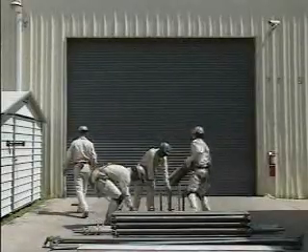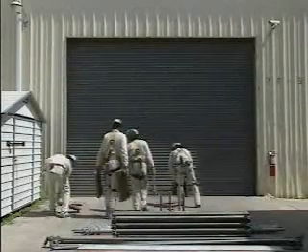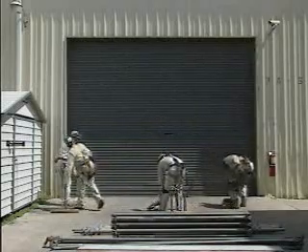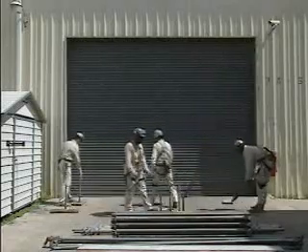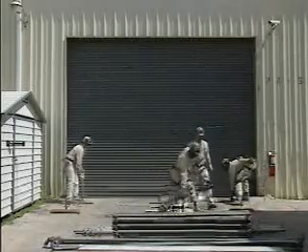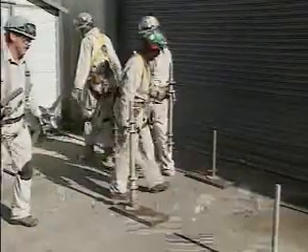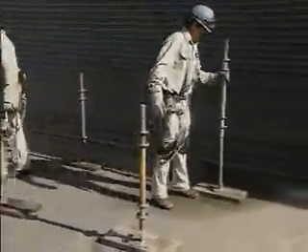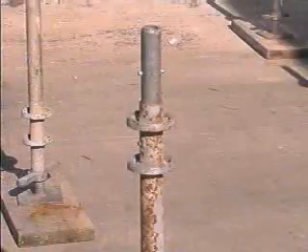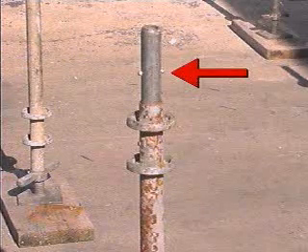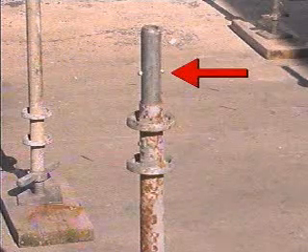Let's watch these scaffold builders erect a system scaffold using the components they've gathered. They start by placing wooden boards called sills on the ground where the scaffold legs will be located, and then placing a base plate with a screw jack on top of each sill. Next, short vertical posts called starter collars are placed on top of the screw jacks. The builders have added a connector called a coupling pin to the top of each starter collar so that other vertical posts can be added later.